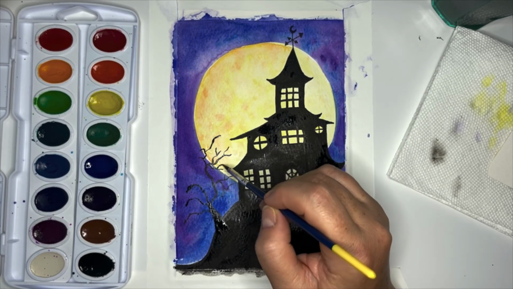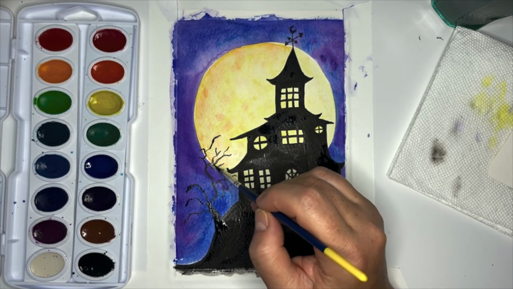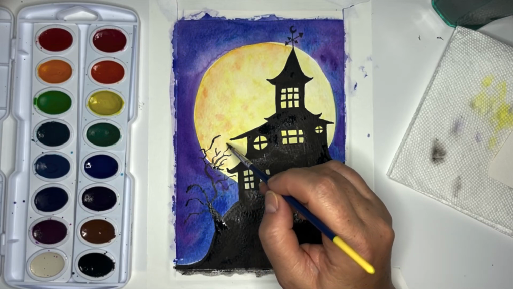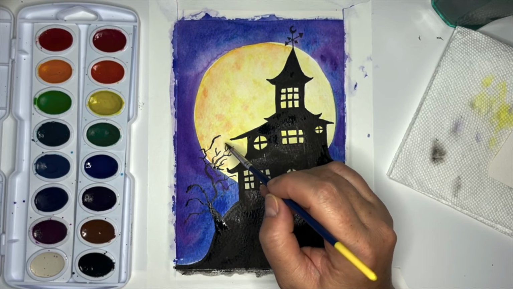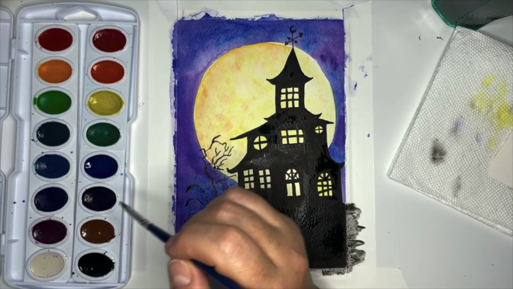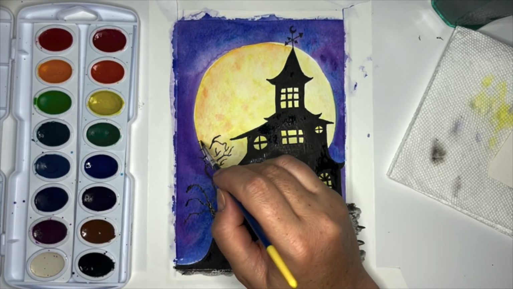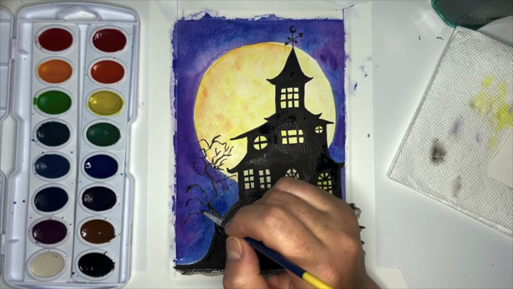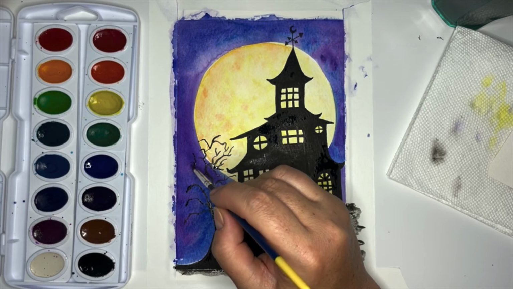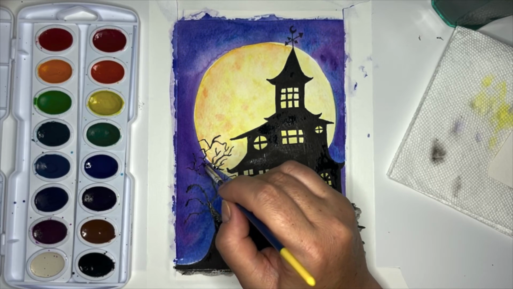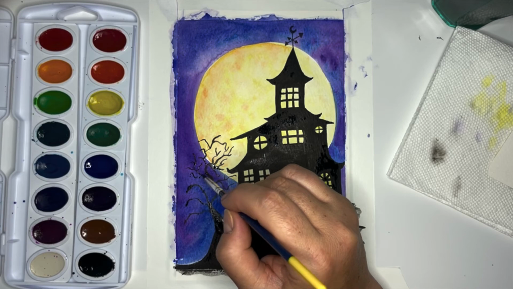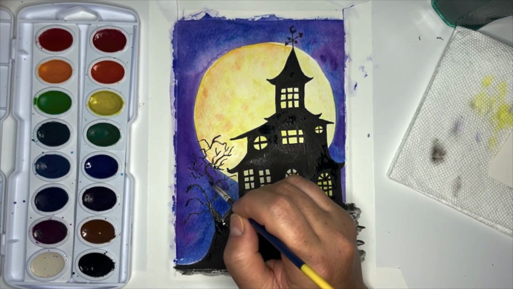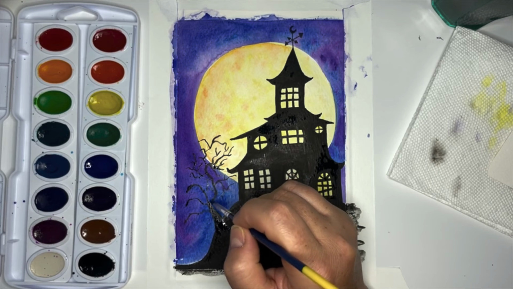So trees are just like making a bunch of the letter Y and then making more Y's on the end of those Y's. So it's dry up here, it's just not dry down there. All right, now I know. So I'm working in some little tree branches.